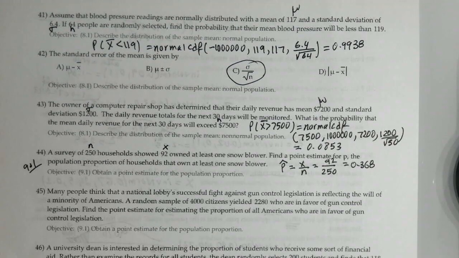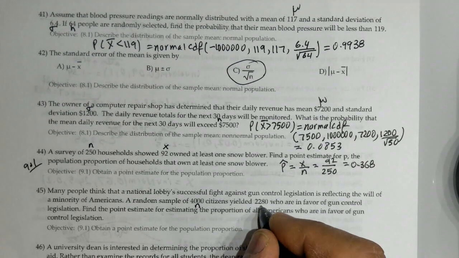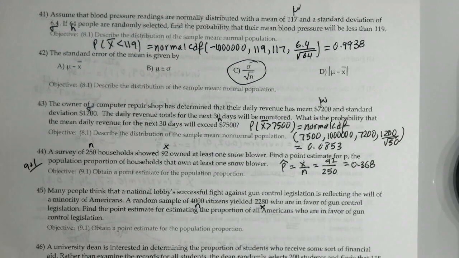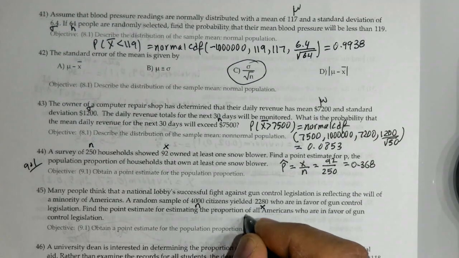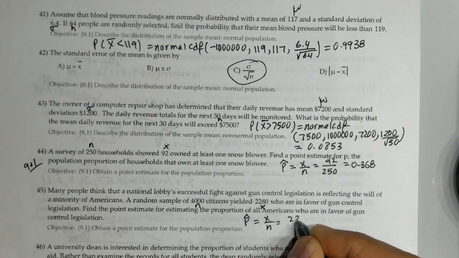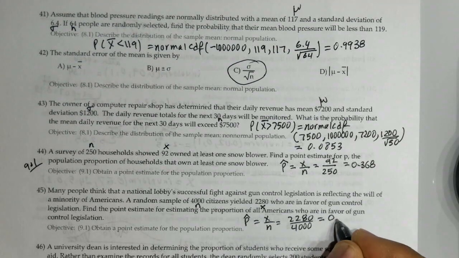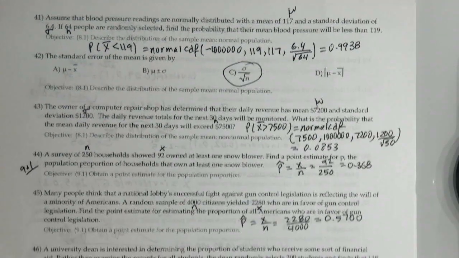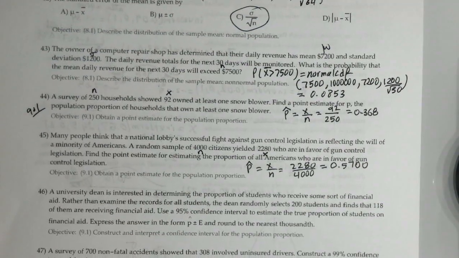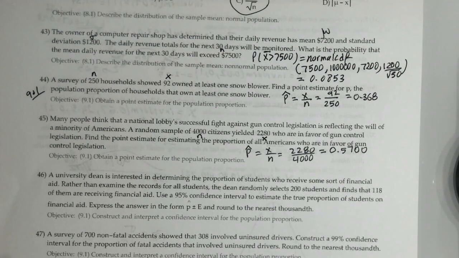45. Many people think that a national lobby's successful fight against gun control legislation is reflecting the will of a minority of Americans. A random sample of 4,000 citizens, that's N, yielded 2,280 who are in favor of gun control. Find a point estimate. Again, p hat is x over n, which is 2280 divided by 4,000. And if you do the math, it will be 0.5700 or 57%.